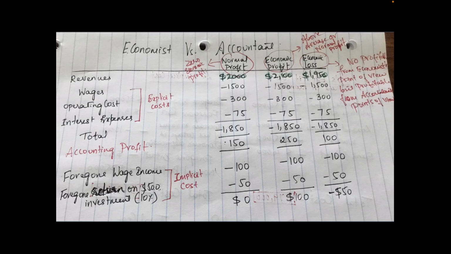So in the example, you can see the firm is earning a revenue of $2,000 in the first case, and you can see the explicit cost, wages, operating cost, and interest expenses all come under explicit cost. So total is 1,850, and the accounting profit, which is total revenue minus explicit cost, is 150. So the accounting profit earned by the firm is 150.